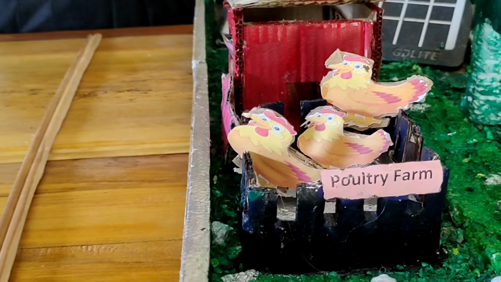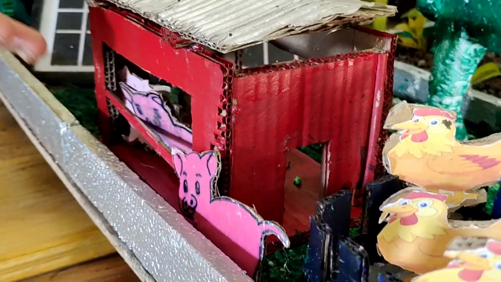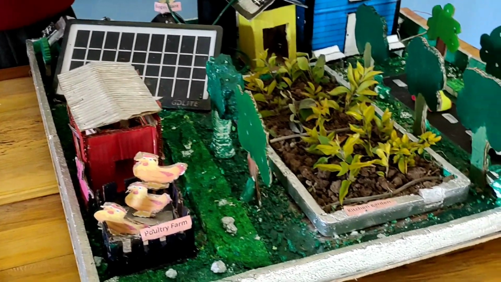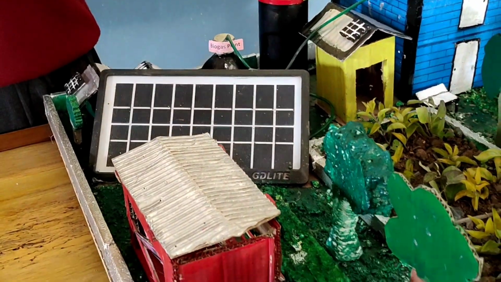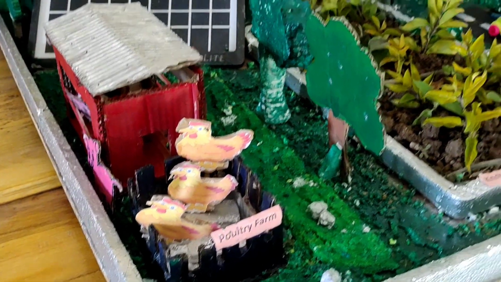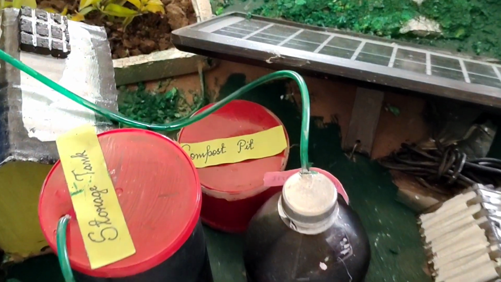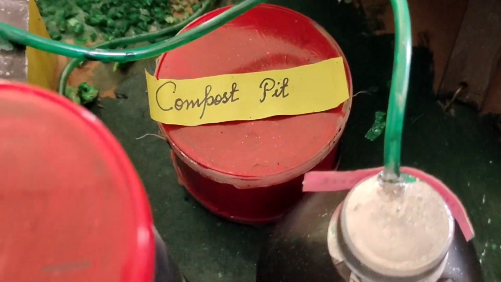Side by side, livestock practices such as poultry and piggery can be seen. These animals are reared so that they can provide the people with meat and eggs when needed. The waste of poultry can be mixed with the feed of the pig as it has a lot of nutrients for the fast growth of the pigs. The waste of the pigs can be used in the compost pit.